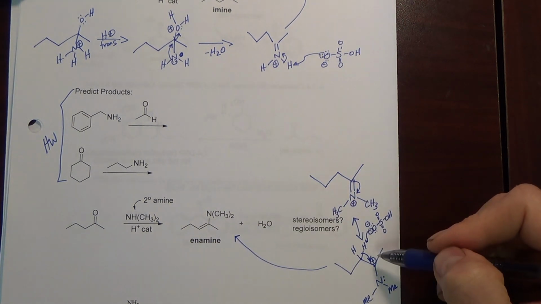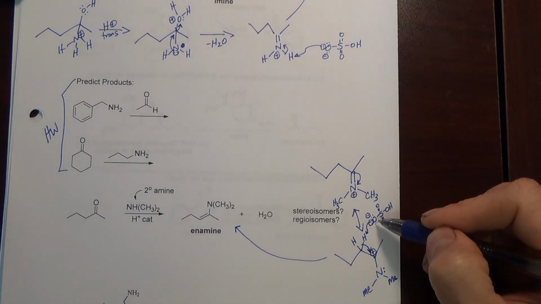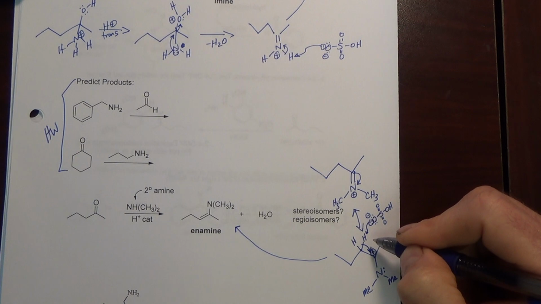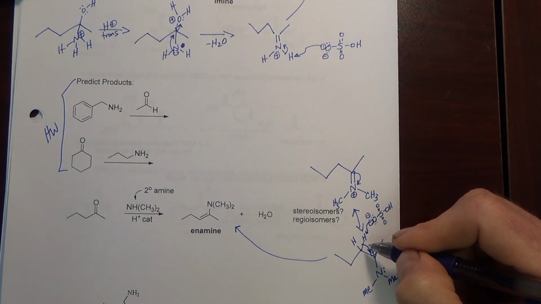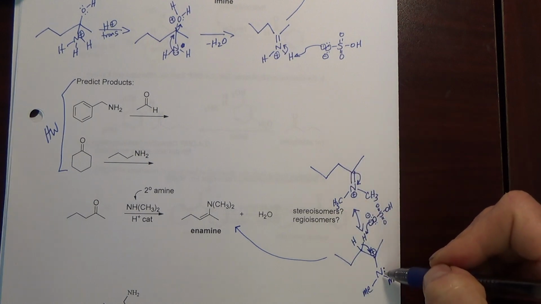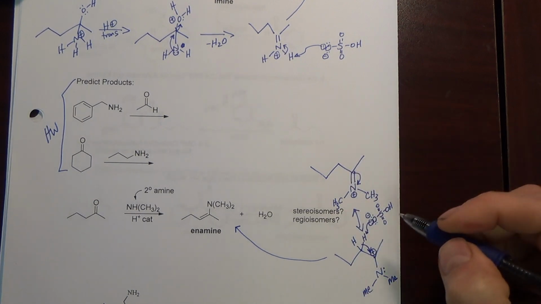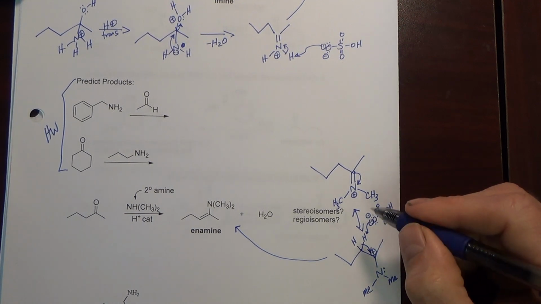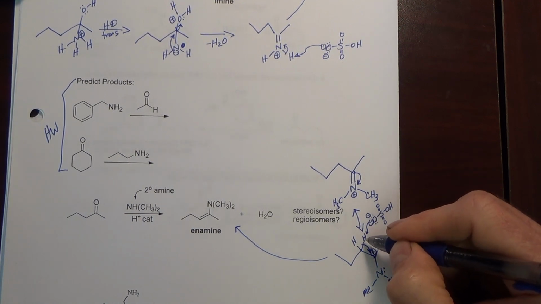Now this looks a lot like the second step of an E1 elimination where we take a beta hydrogen. Okay, here I'm calling it a beta hydrogen. It's alpha to the carbon, it's beta to the nitrogen. Don't be confused by that. When we did elimination, in doing an E1, we call this a beta hydrogen.